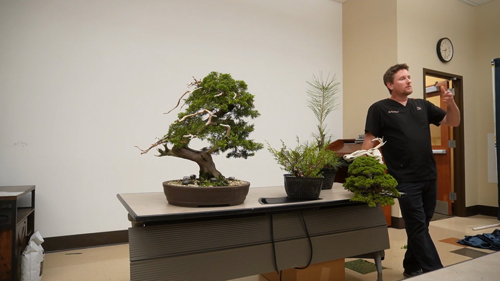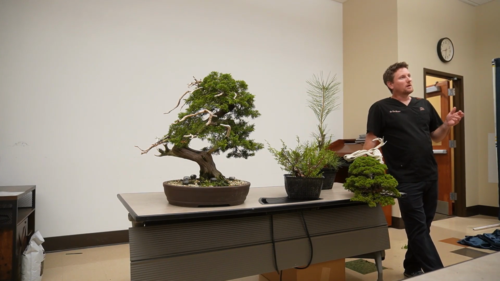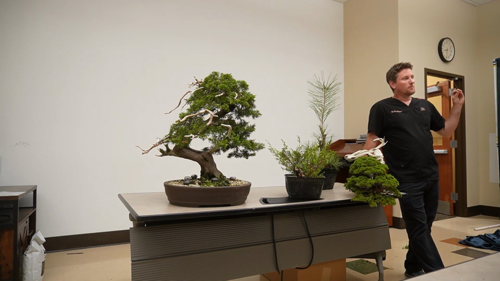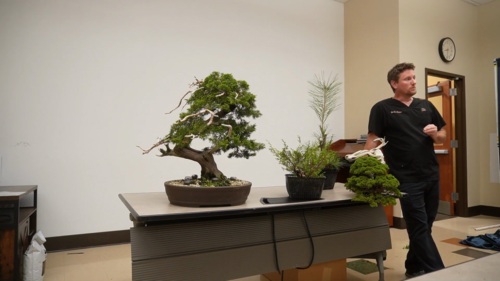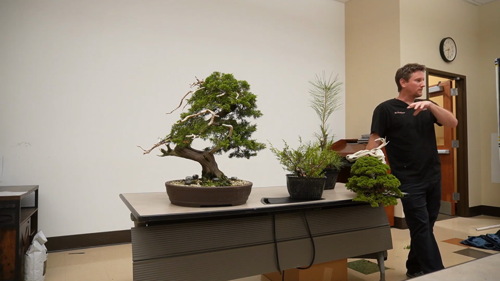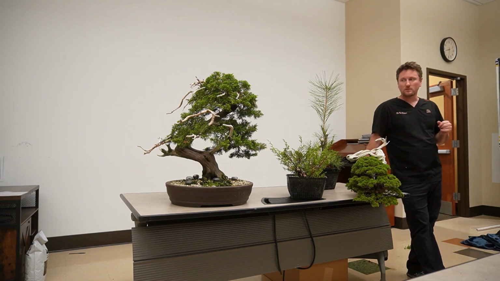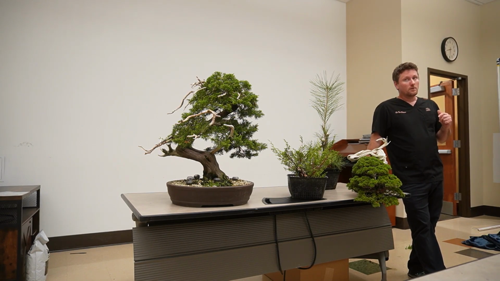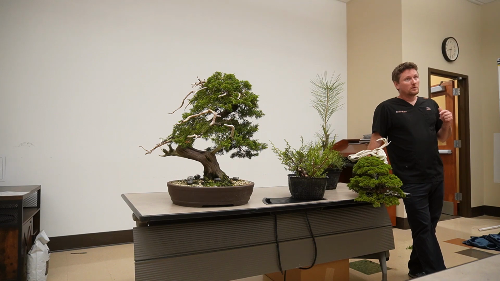So you do have these deciduous trees or broadleaf evergreens that will show deadwood as well. The deadwood on those are typically going to look a little bit different than some of what we're going to talk about, but I'll mainly talk about pines and junipers because that's the majority of what you're going to see.